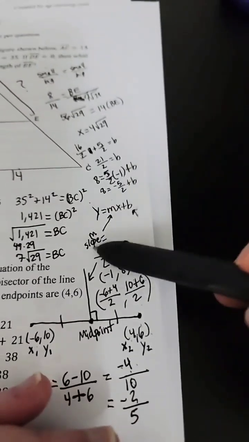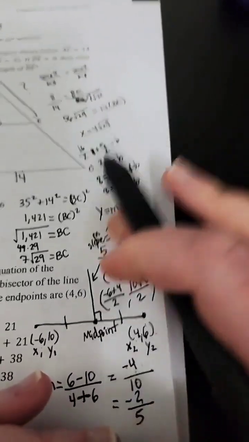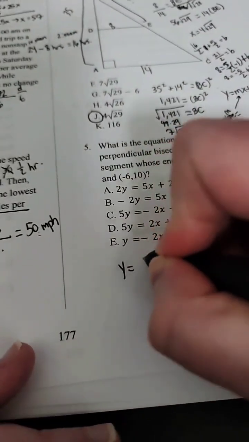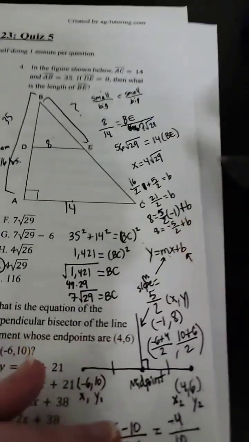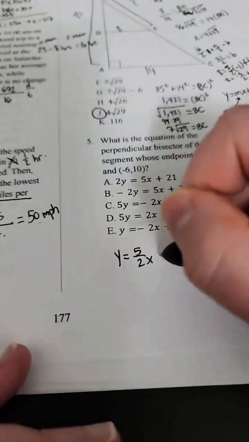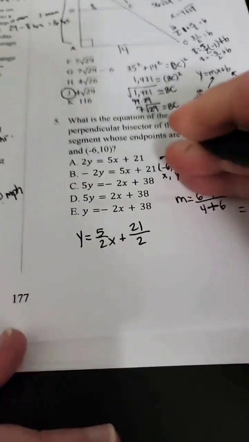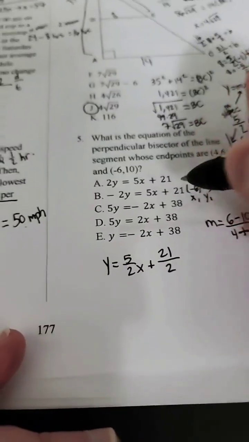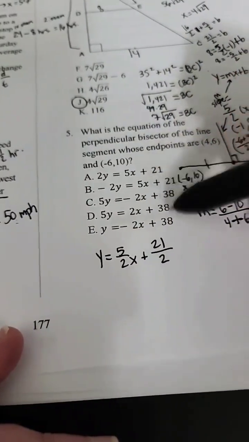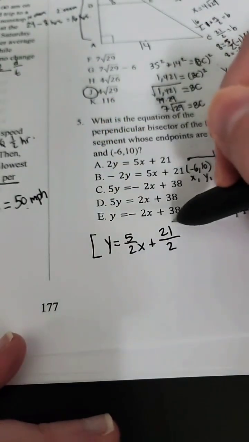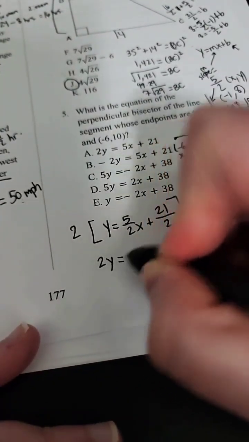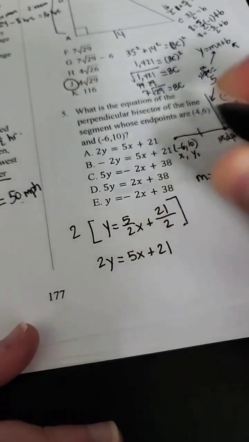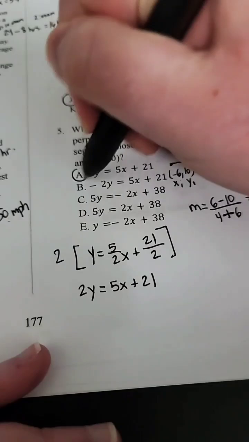So now I know what b is, I know what m is, so I can plug it in to get an equation. So y is equal to 5/2 x plus what we got for b, which is 21 over 2. So then now what you might notice is that this doesn't look exactly like any of the answer choices up here. And that's because they manipulated the equation in a way which it looks like they just got rid of the denominators, which we can do by multiplying by the denominator, which is 2. So if we multiply the whole equation by 2, we could say that that's 2y is equal to 5x plus 21. So then that would be A.